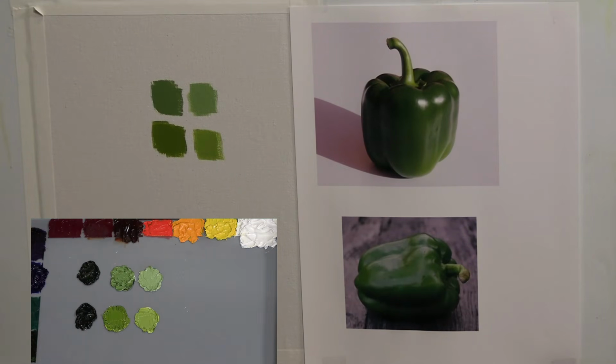Now here's how that can work as far as your painting goes. So I'll start.